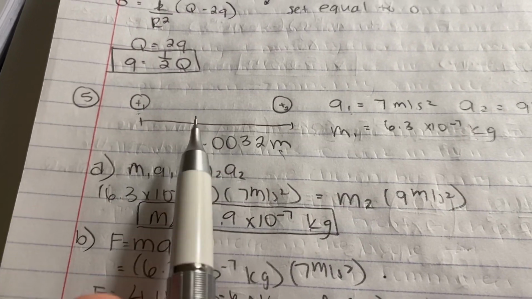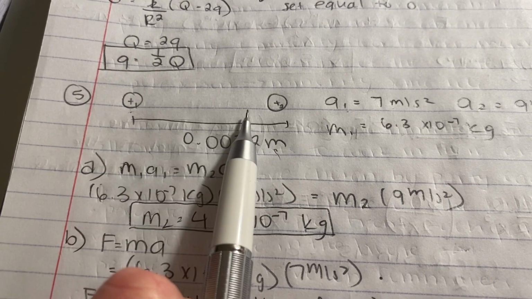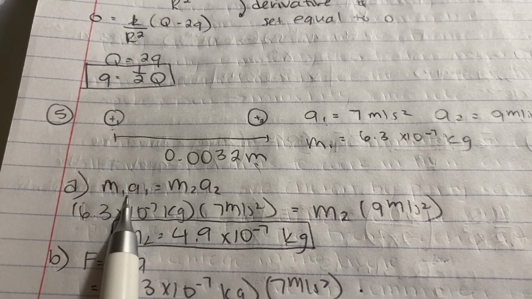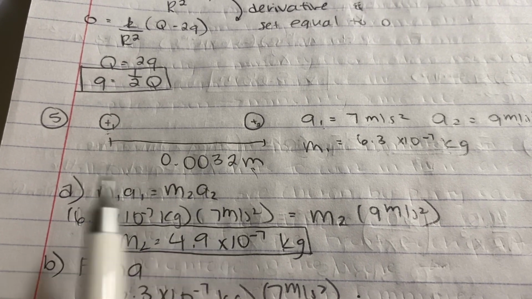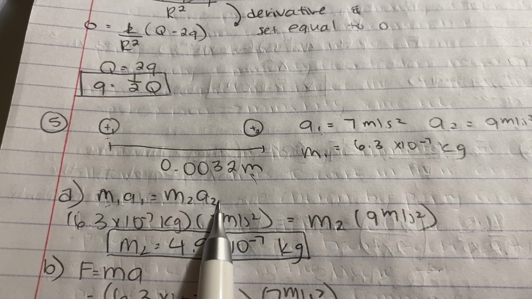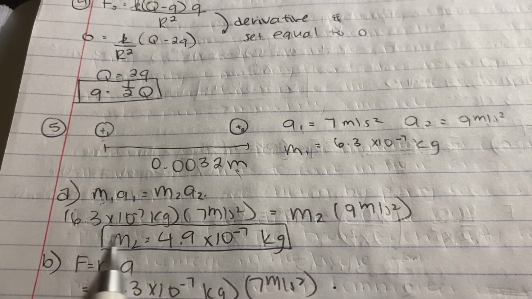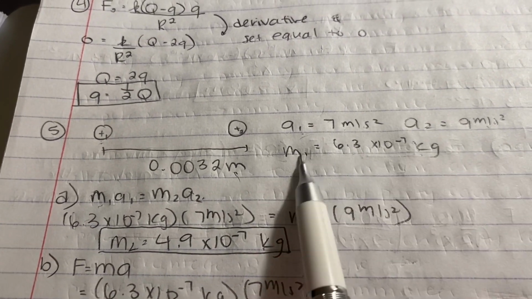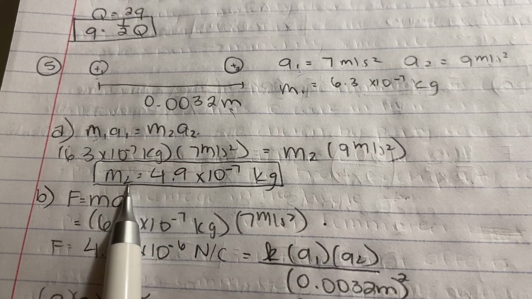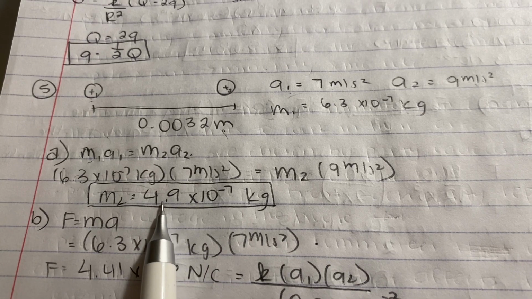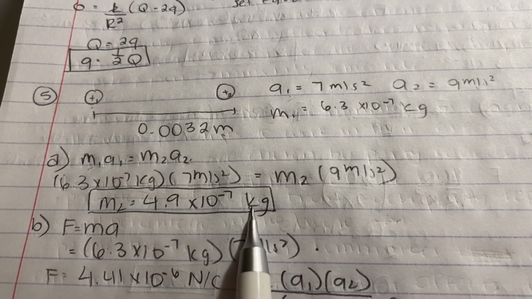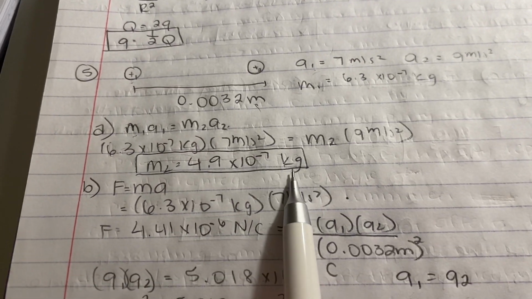So the first thing that we know is that the force on each of them is equal. And we know that F equals ma from Newton's second law. So that means that m1a1 is m2a2, because if the force is equal, then you substitute mass times acceleration of each, and you get that. So if you plug in the values, we know 3 of these values, a1, a2, and m1. So we plug all those in, and we solve for m2, which is going to be 4.9 times 10 to the negative 7th kilograms.